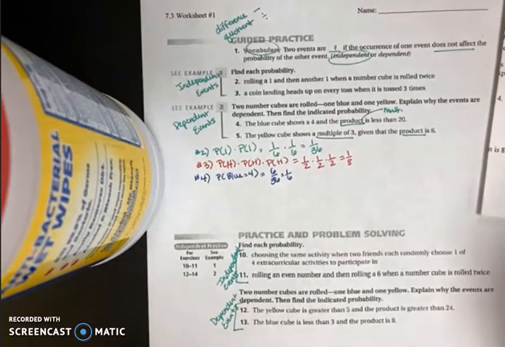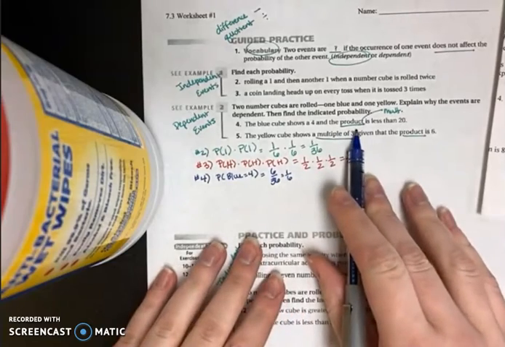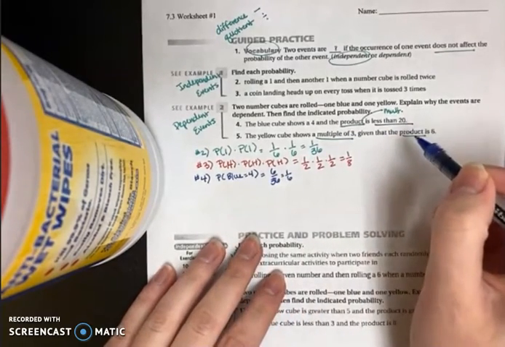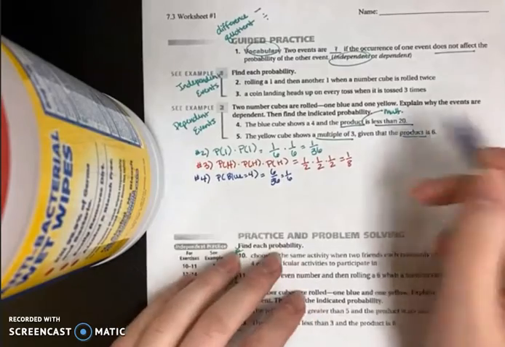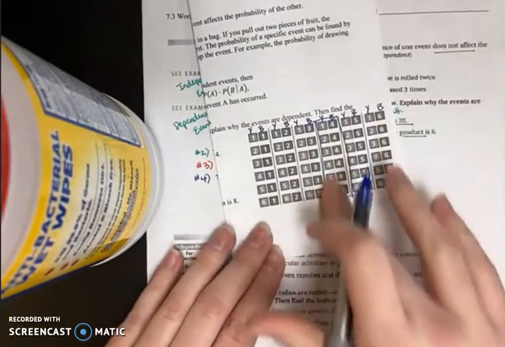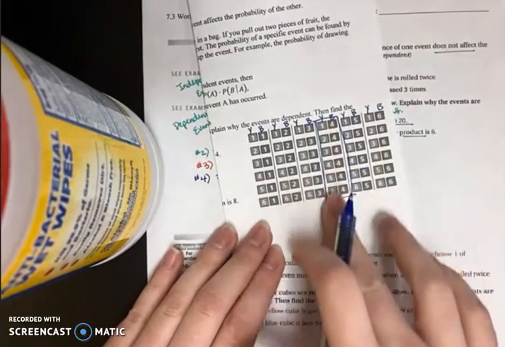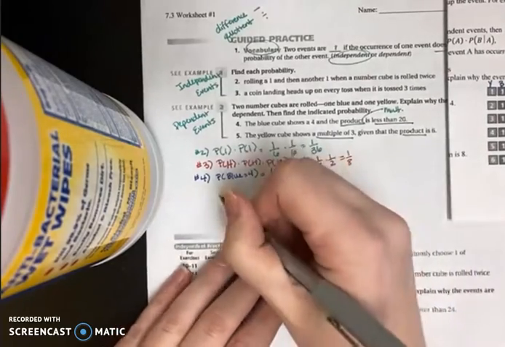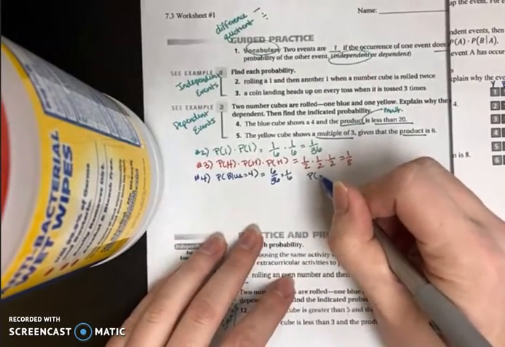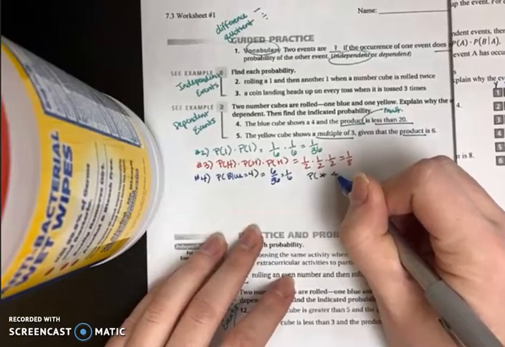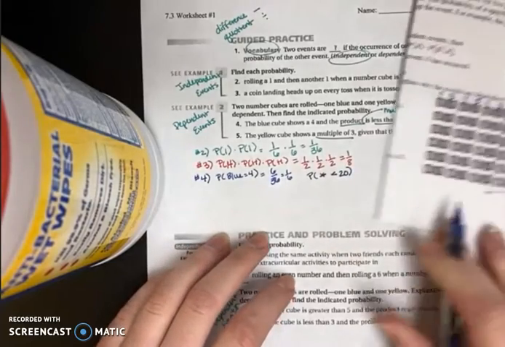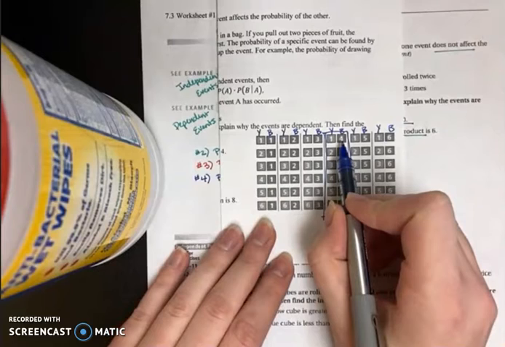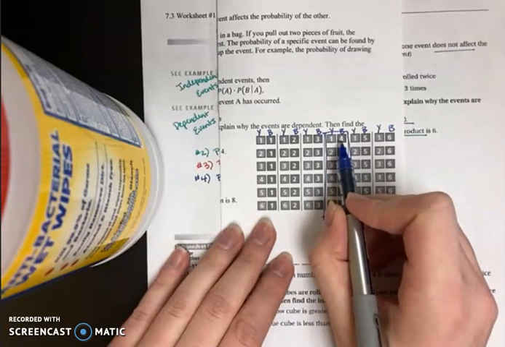Now, the second part is that we would like the product to be less than 20. Okay, product means we're multiplying. So we are just going to be looking at this set right here for finding the probability of the product less than 20. So multiply less than 20. Well, 1 times 4 is 4. And that is less than 20, so that works. That's 1.